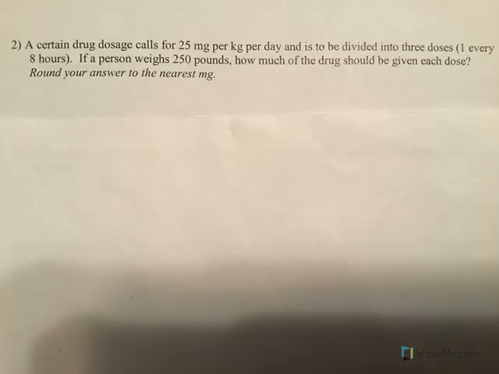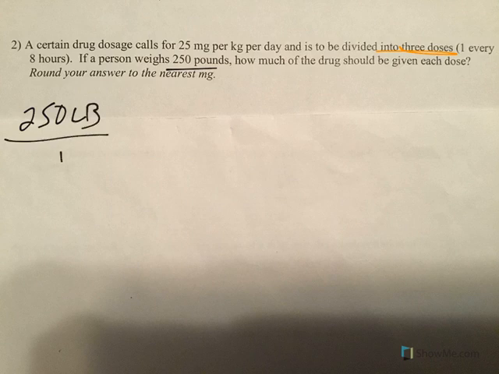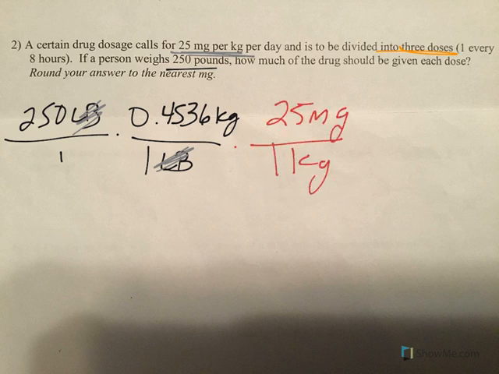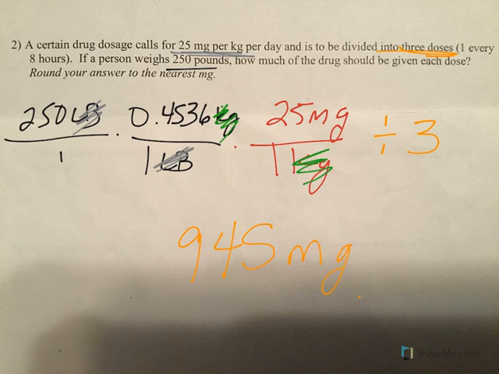Similar problem. Now we're having a drug that's 25 milligrams per kilogram per day into 3 doses. So this person weighs 250 pounds. So we start with the weight, we change the weight into kilograms, because again, the dosage is per kilogram. So once I'm in kilograms, then the dose can be applied, 25 milligrams per kilogram. Okay, so that gives me, again, this is the total milligrams given, and this is done in 3 doses. So I divide the total by 3, and that gives me 945 milligrams per dose.